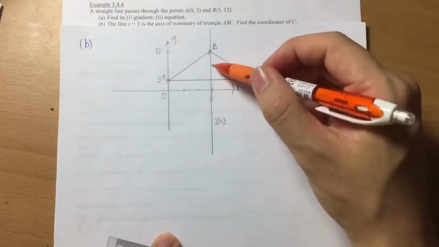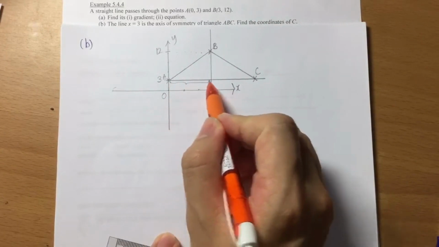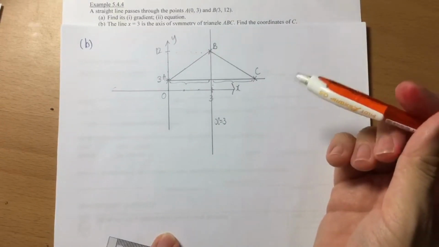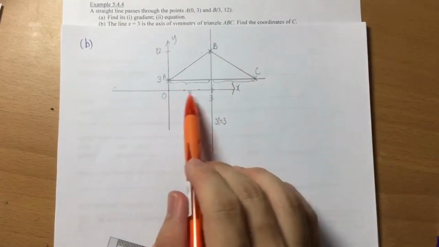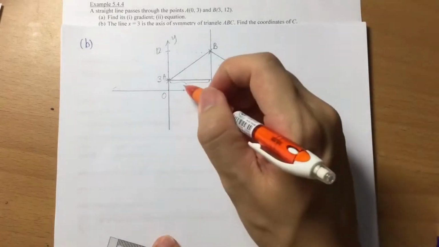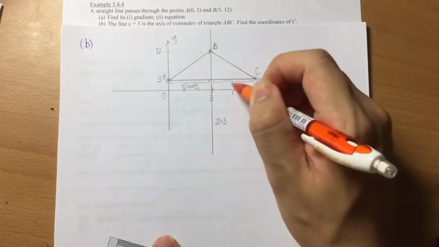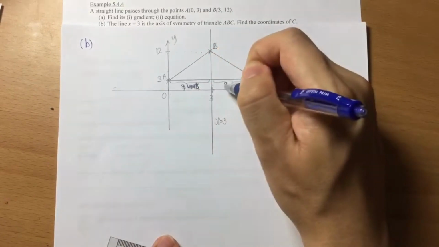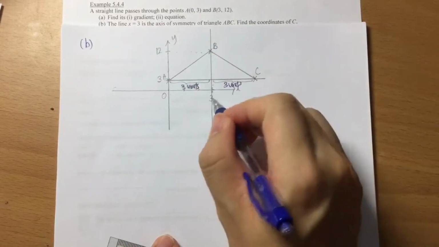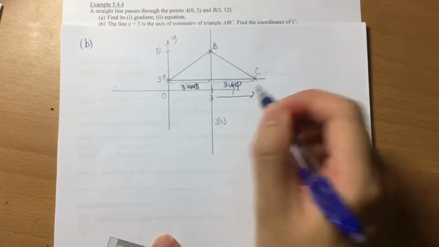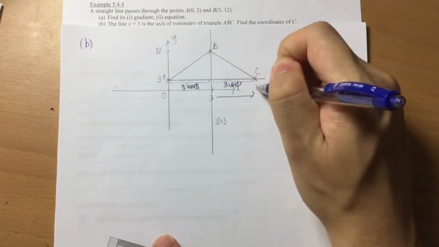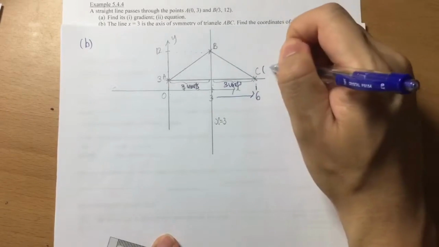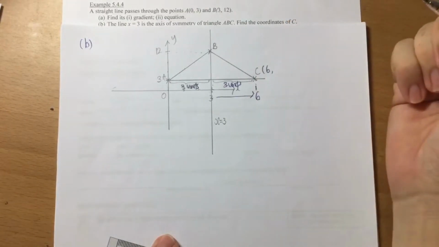If this is a line of symmetry, it means the distance here and the distance here must be the same. So if here is 3 units, here must also be, let me use blue color so that you guys can see, 3 units. That means from 3 to here, it has to be 3 plus 3, 6. So now I know the x value for C is 6.